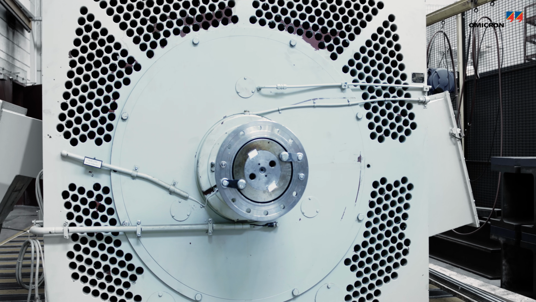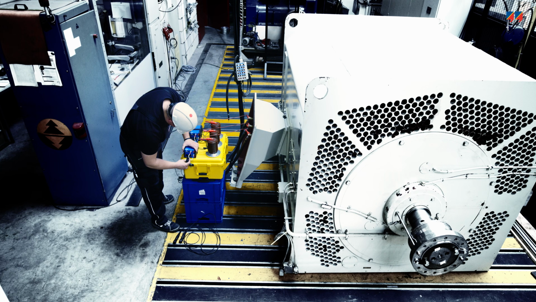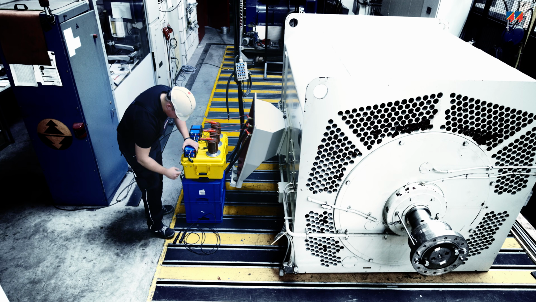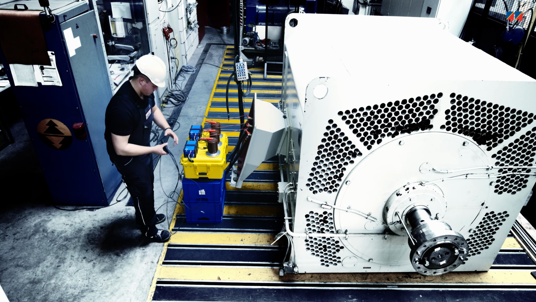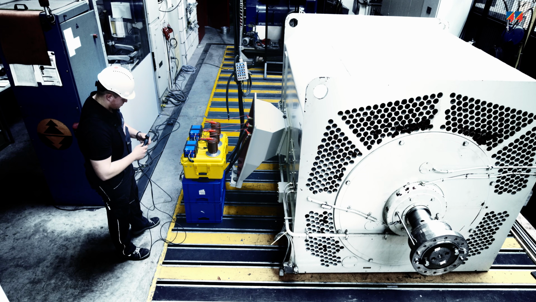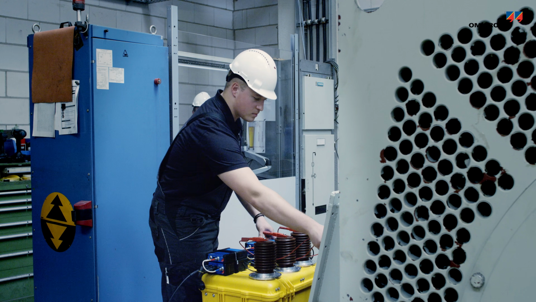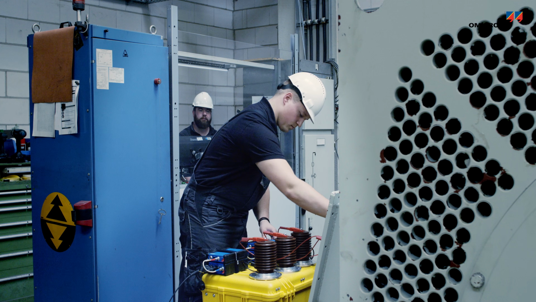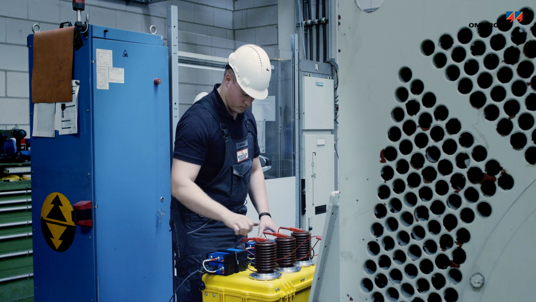Regular PD measurements over time can be compared to previous measurements to trend insulation condition. This is the most reliable way to recognize a developing fault in its early stage to plan maintenance and avoid failure.